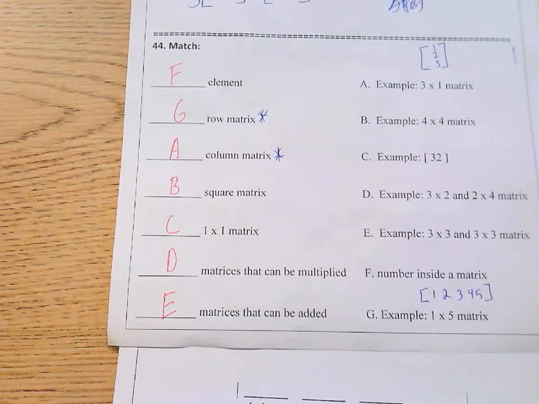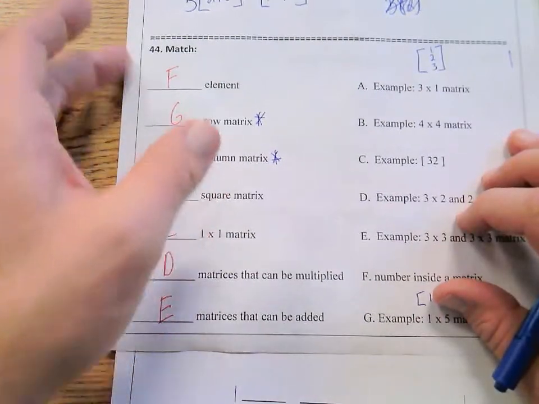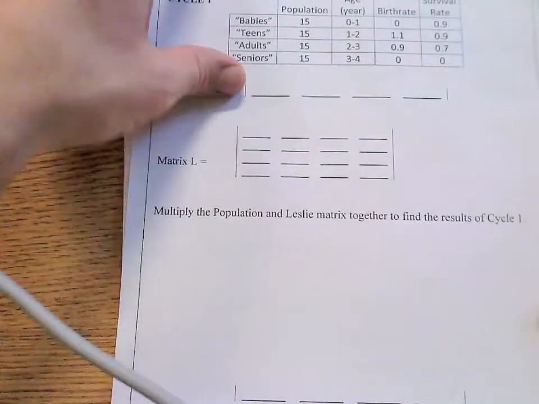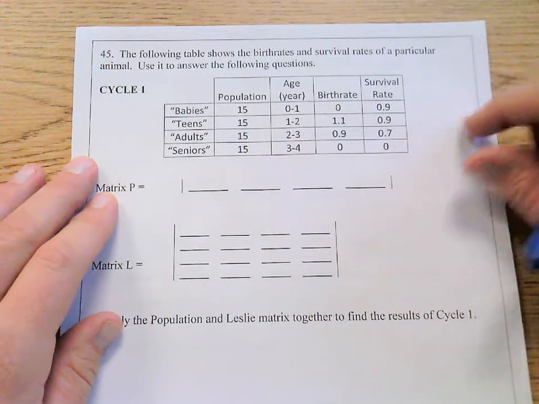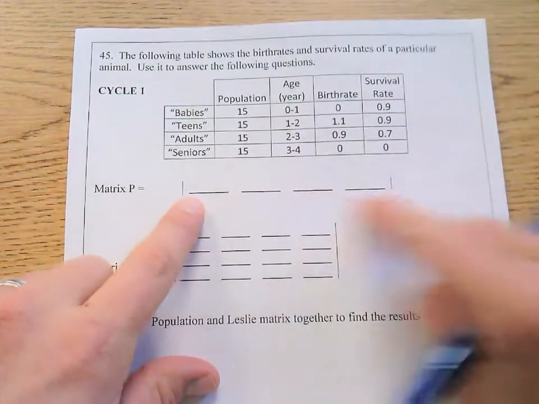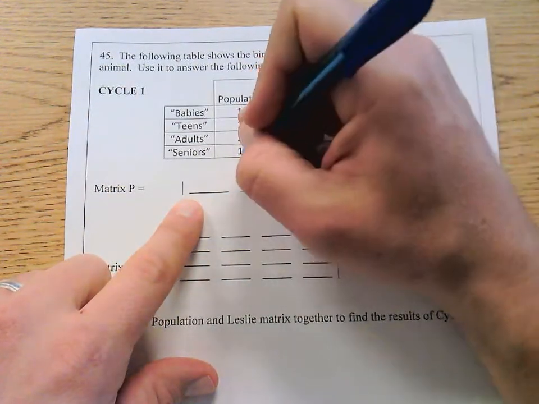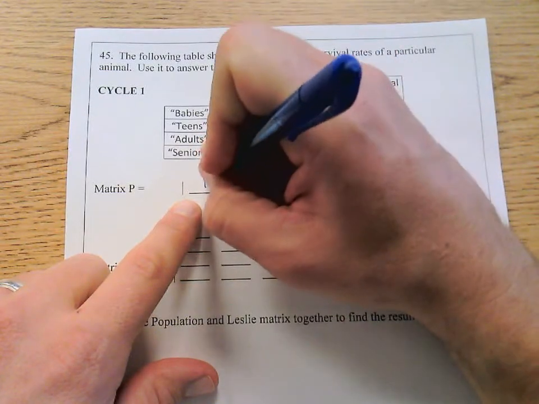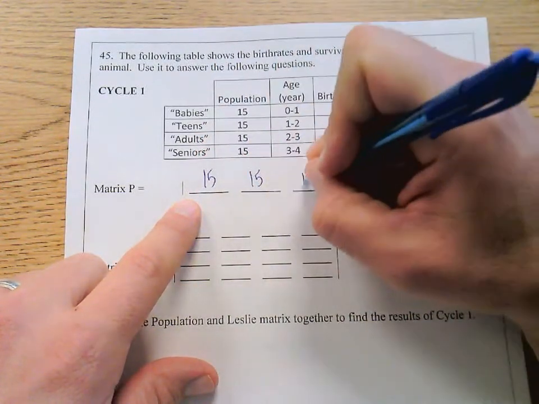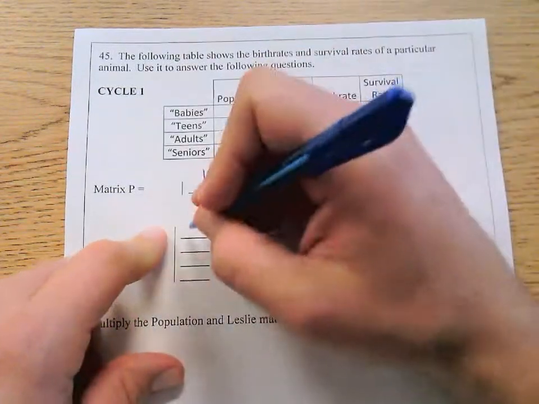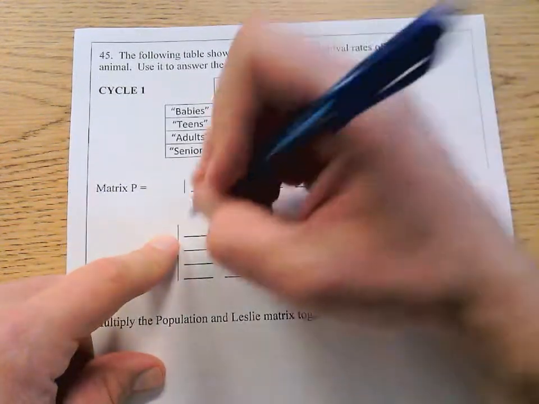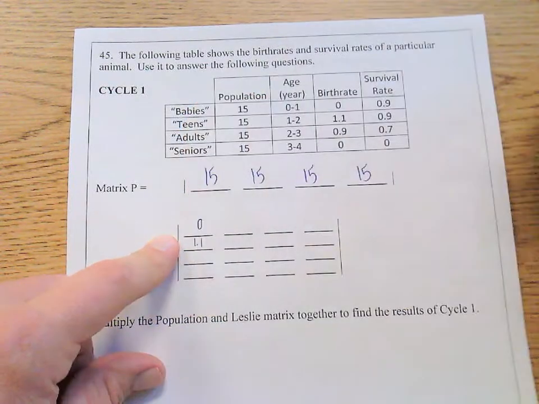Now, question number 45 deals with a Leslie matrix. So remember your population matrix. All the 15s will go in here: 15, 15, 15, 15. Now the birth rate goes down the first column. So 0, 1.1, 0.9, and 0.